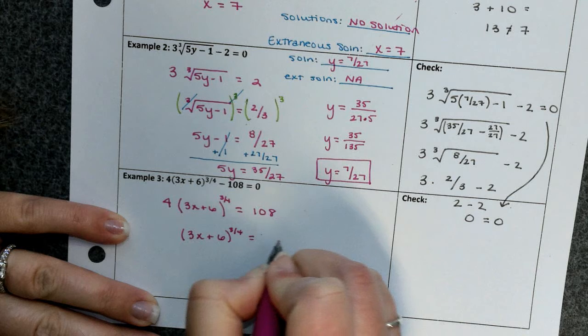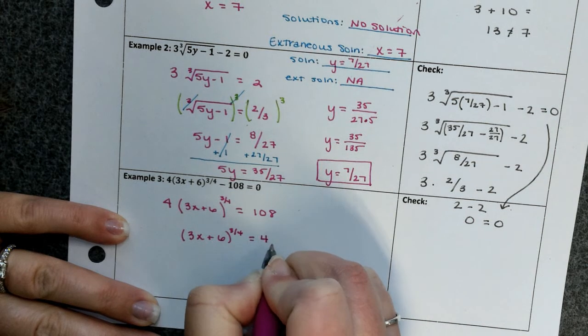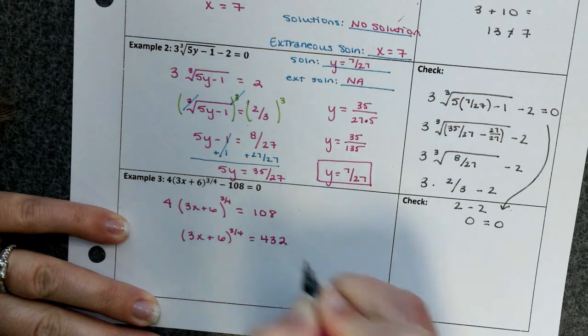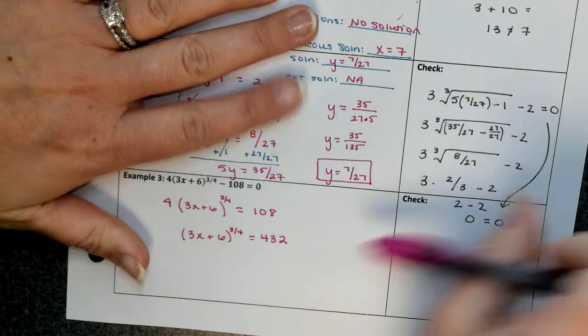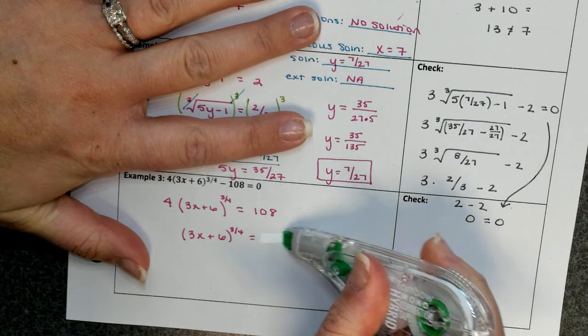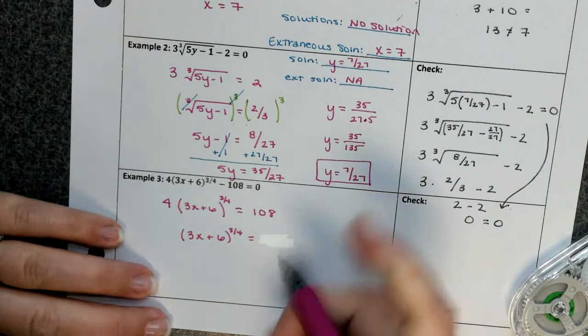And 108 times 4 is 432. Oh, sorry. Yeah, we're dividing, not multiplying. Duh. What is it, 27? Yeah. Thank you.